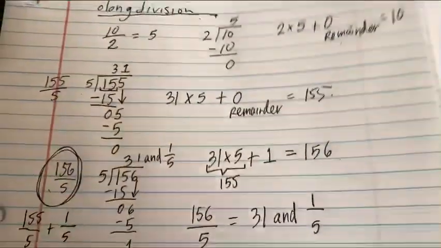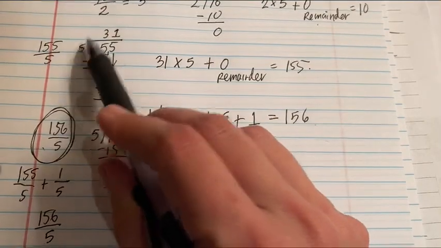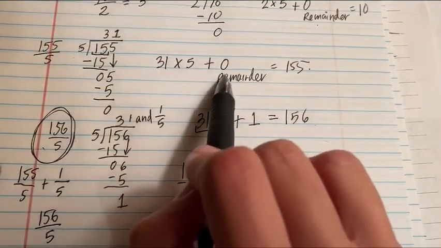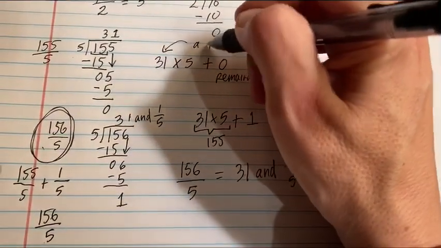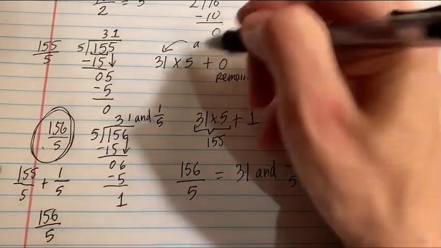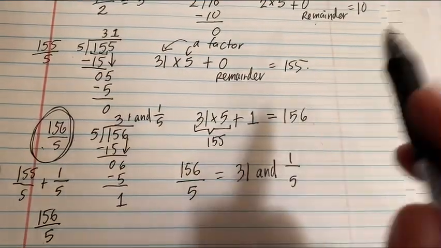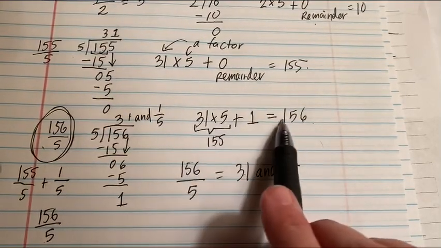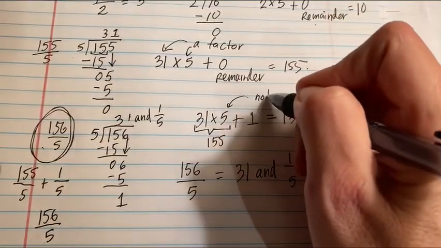Okay, so here we see again that because 5 and 31 neatly came out of the 155 with no remainder, we could say 31 is a factor, or we could have said that 5 is a factor of 155. But here, since 5 did not go into 156 neatly, we must say it is not a factor.